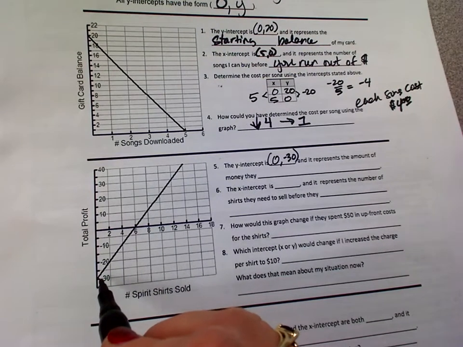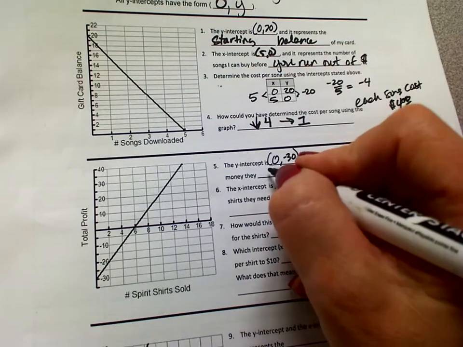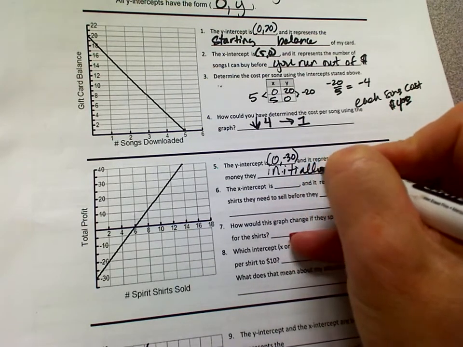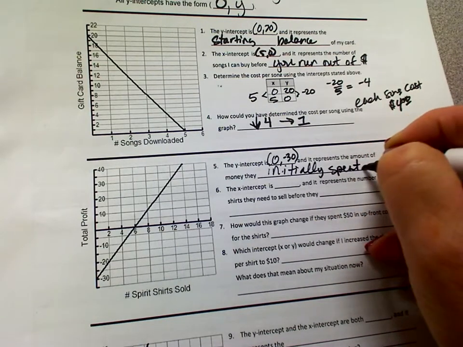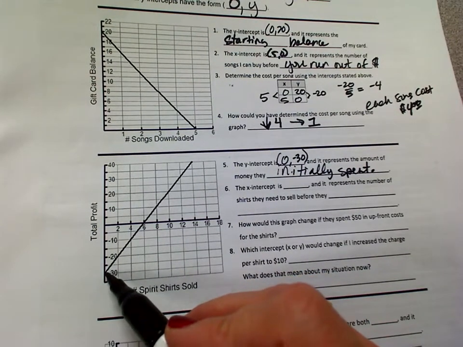Before even selling any shirts, they're in debt right now because they've had to buy the shirts. So this is the total money that they initially spent getting the shirts ready. It could be the cost of the shirt, could be the graphics that they put on it. You have to spend money before selling the product. So they're in the hole $30.